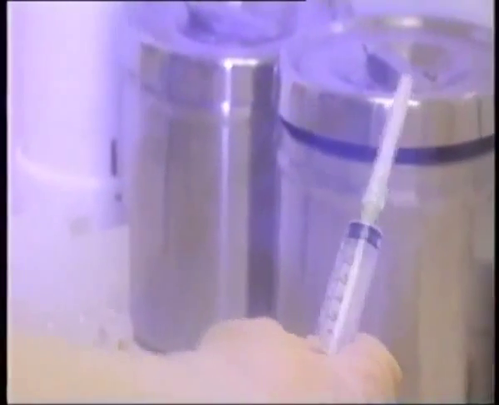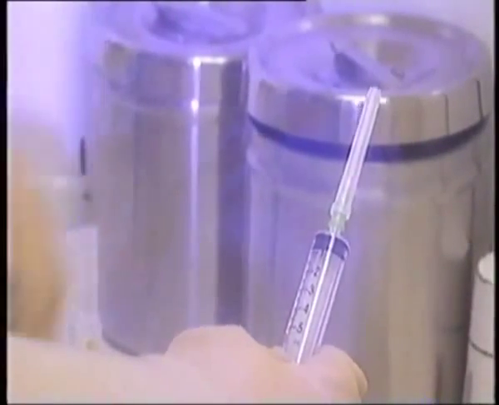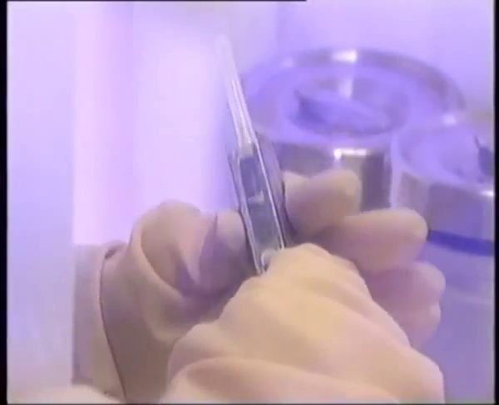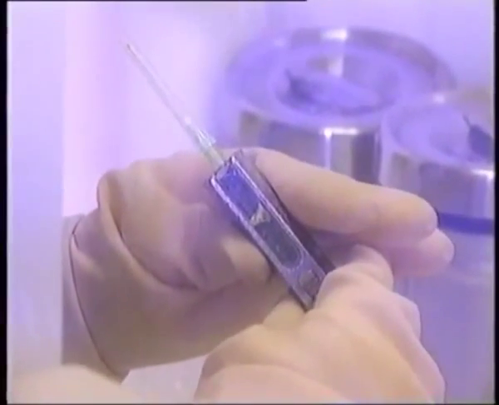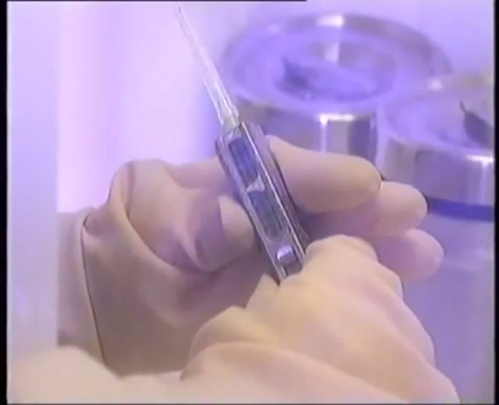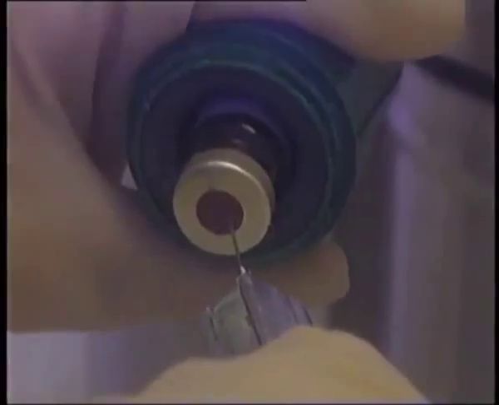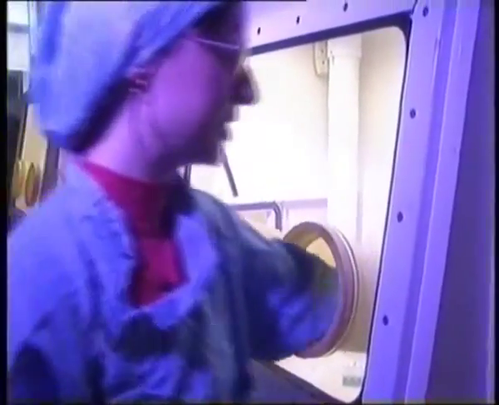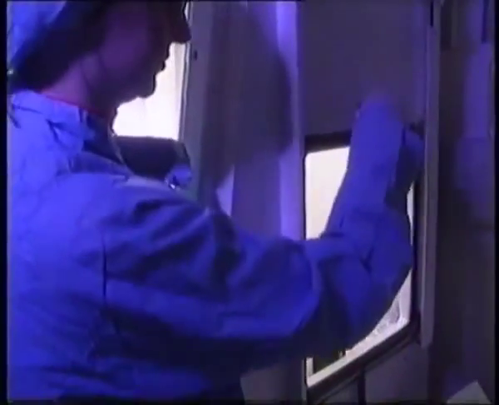I'm going to use a syringe and needle to draw up the radioactive technetium, but to protect myself from the gamma rays, I'm going to insert it inside a lead syringe shield, and at the front you can see there is lead glass so that I can see through into the syringe what I'm actually drawing up. The radioactive kit is now ready to be taken out and used to inject Daniel.